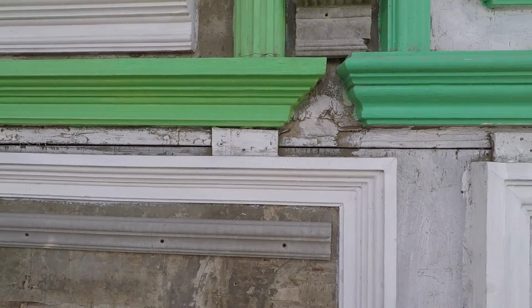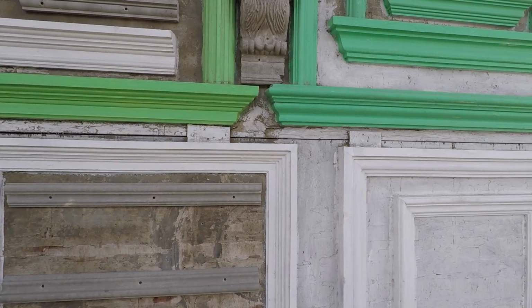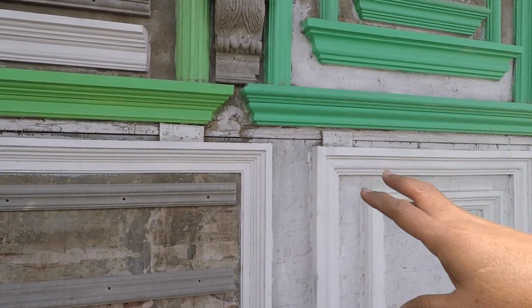So if you give them the measurement of your windows or doors, they can just cut it to your size, and then you will install it.